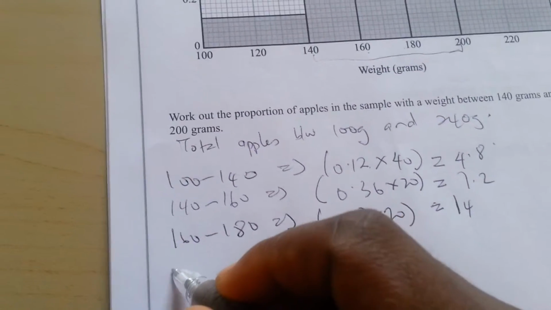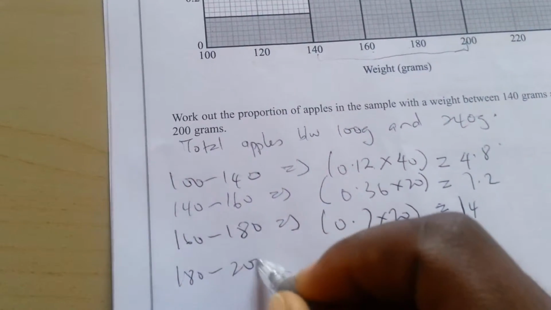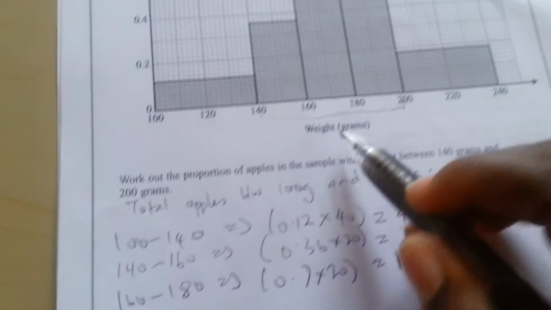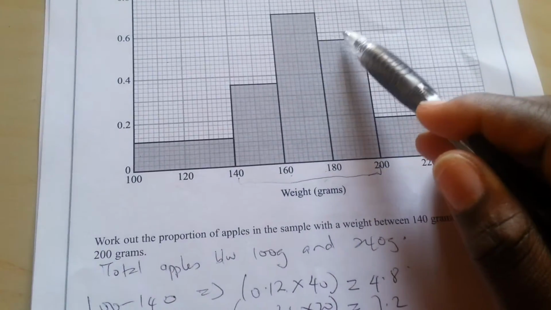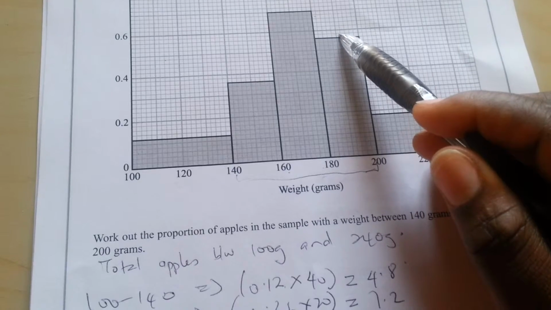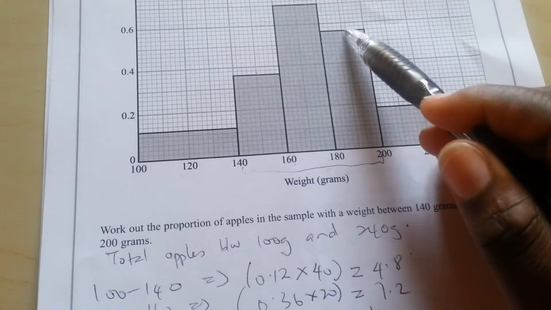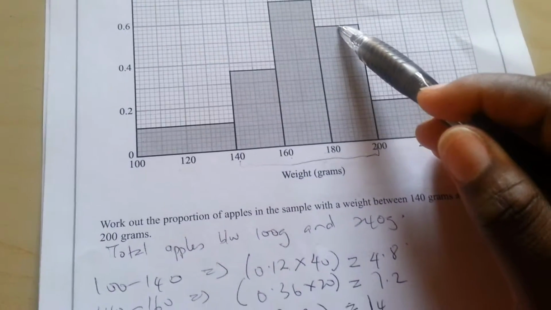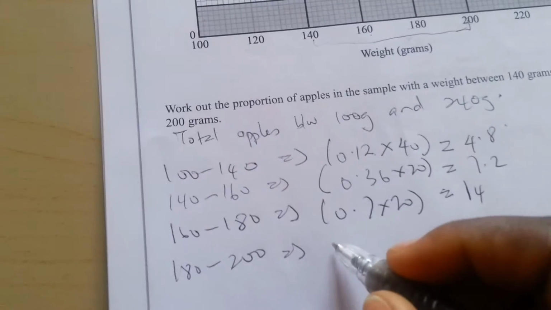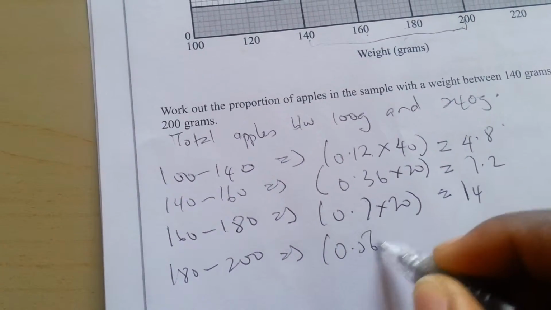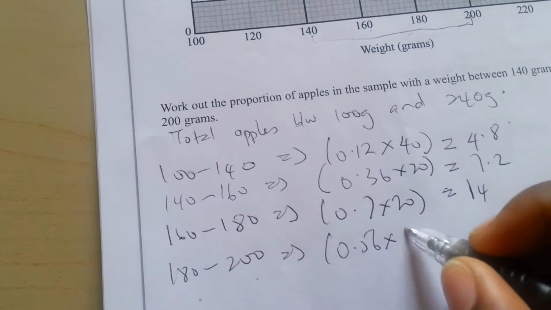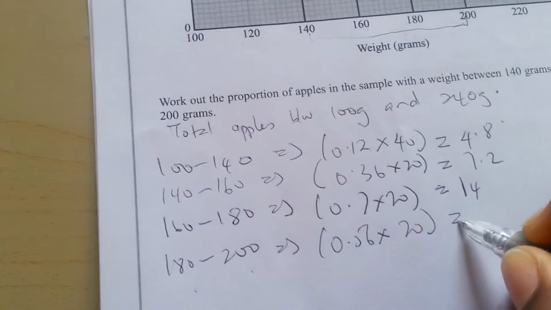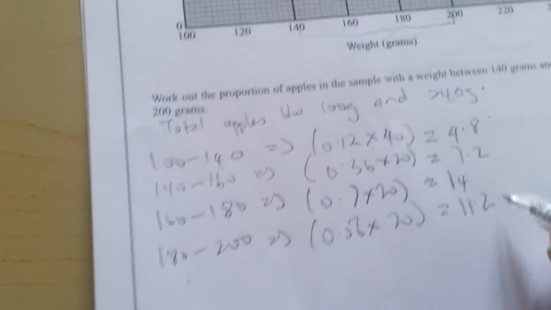Then you have 180 to 200. Between 180 to 200, you have it to be here. This is 0.6 minus 0.02 minus 0.04, which is 0.56. 0.56 times 200 minus 180, which is 20, and it's going to give you 11.2.